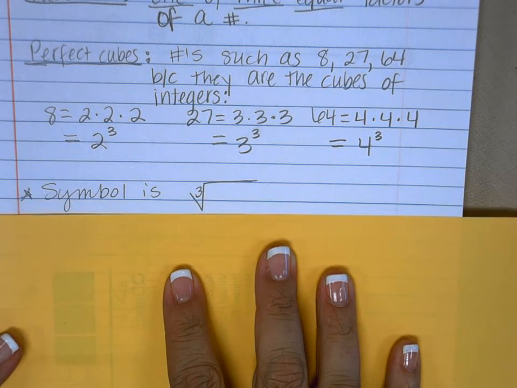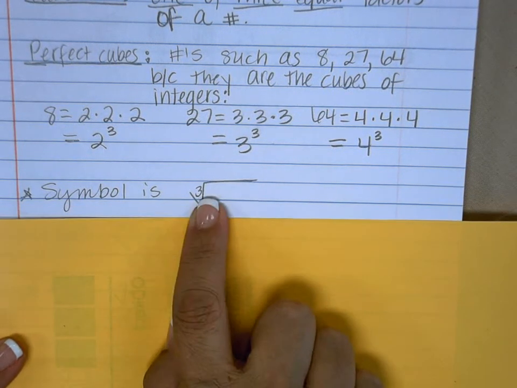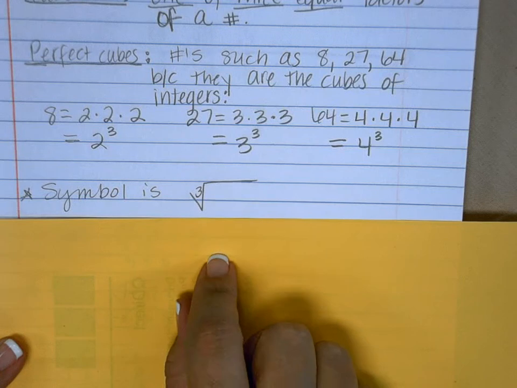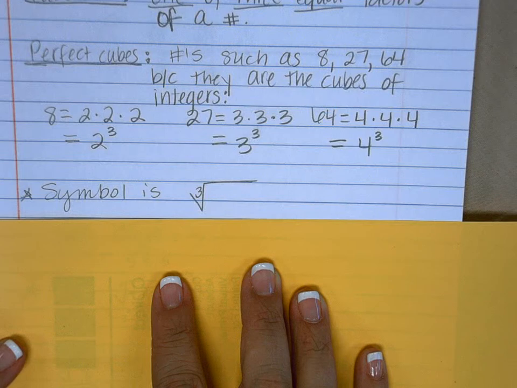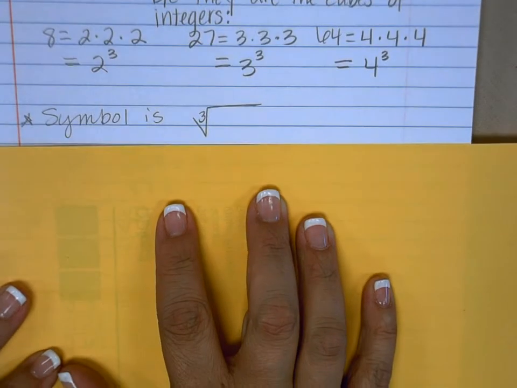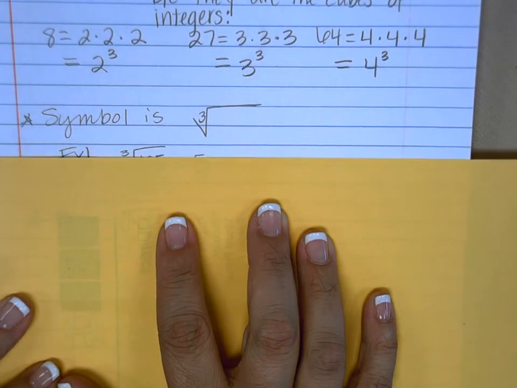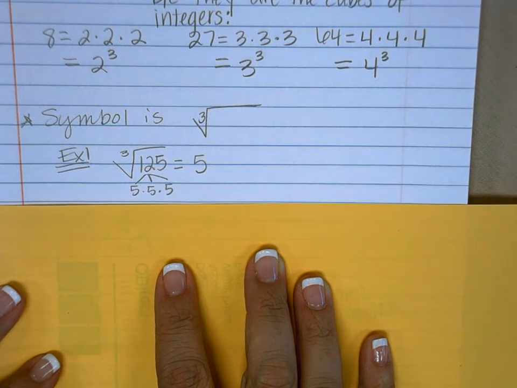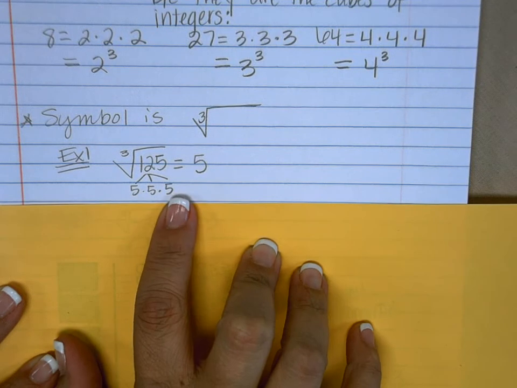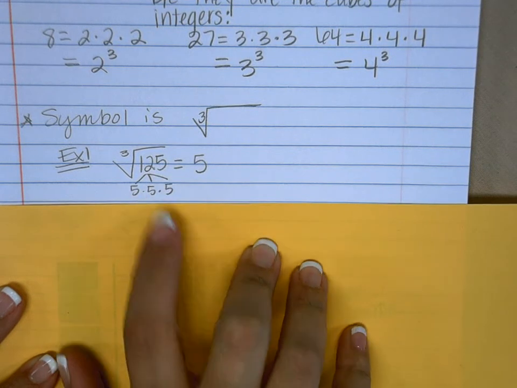The symbol here is this little 3 with the radical. An example would be this one. The cube root of 125 equals 5, because 5 times 5 times 5 is 125.